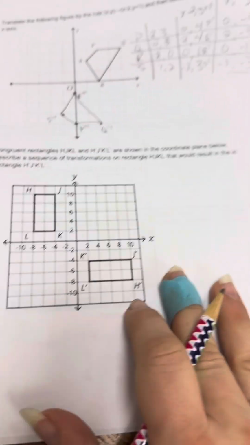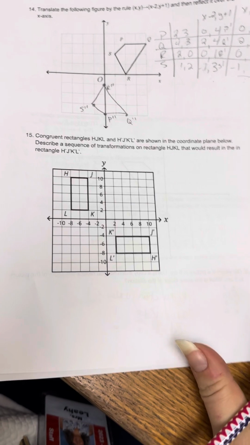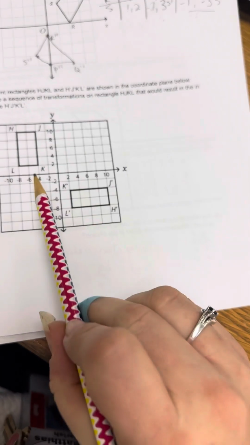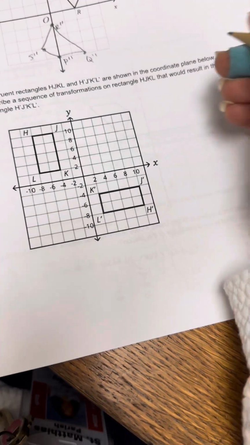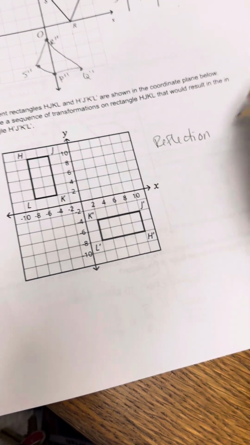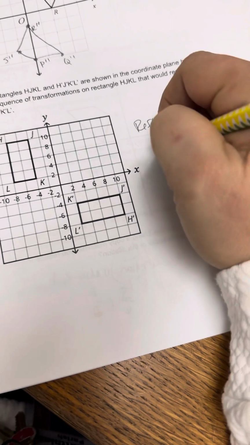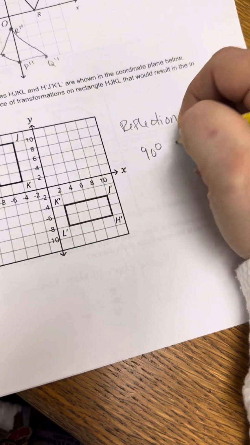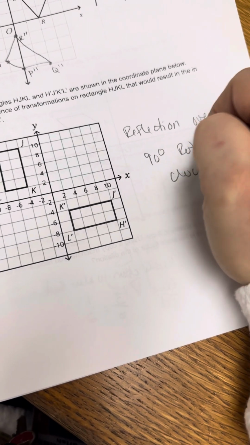Okay, for 15, if you remember from some of the examples that we've done, there's more than one option to get to this. One way that we could do this would be a reflection over the y, and then a 90-degree rotation clockwise.